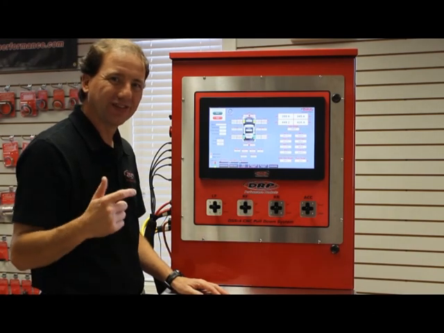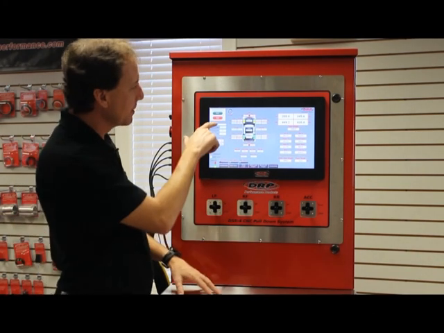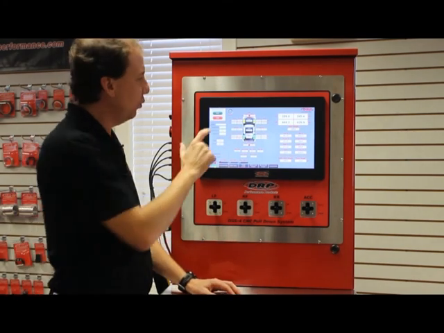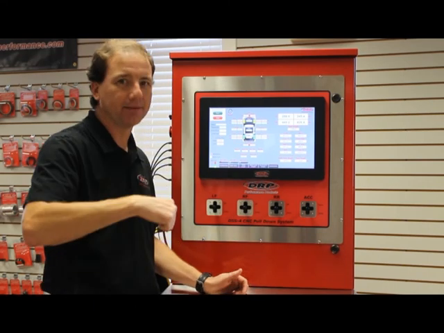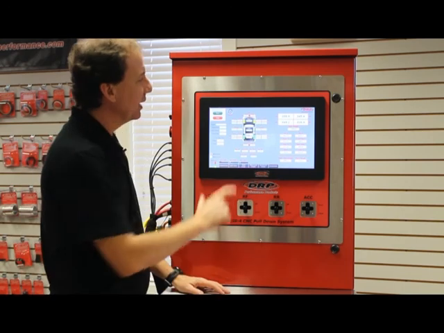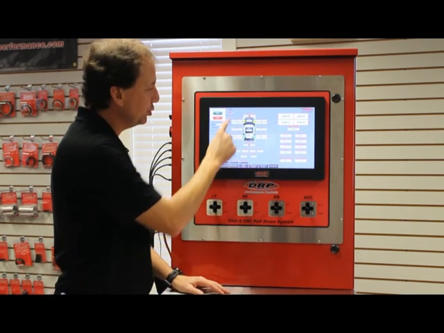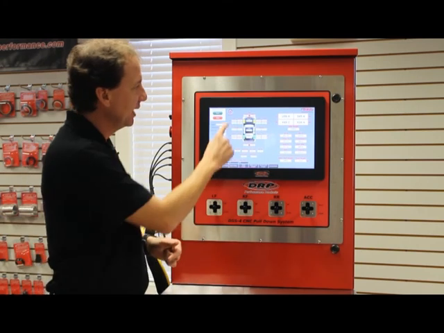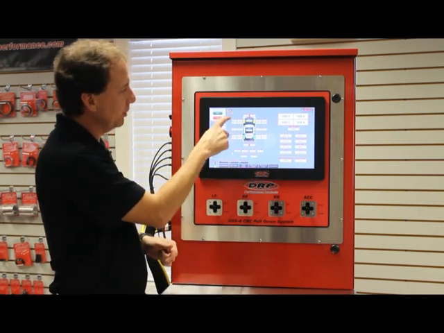Next, let's talk about the actual functioning differences. The first functioning difference is the recording. Before, when you hit start, it automatically started recording, and when you hit stop, it automatically stopped recording. That is changed. Now you actually have to push the record button when you want to record your test, and then push it again. You'll notice it turns red when you push it again to stop recording.